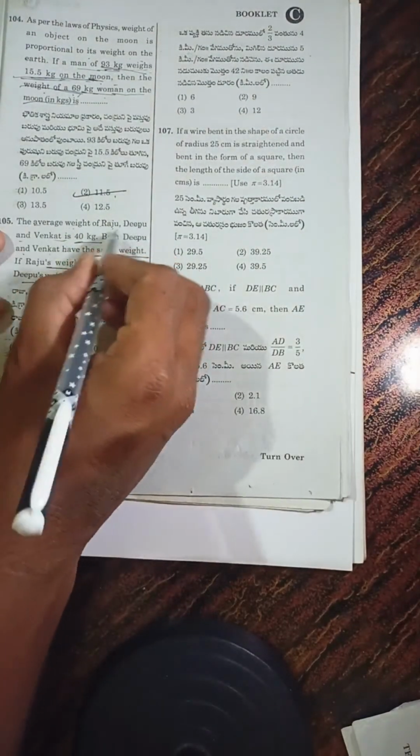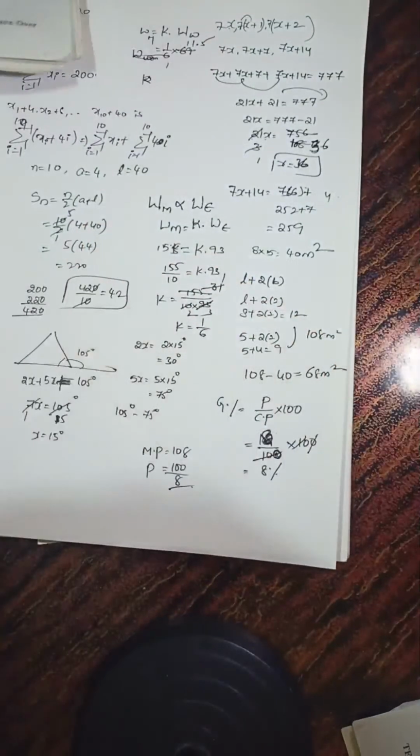The average weight of Raju, Deepu and Venkat is 40. So there are totally 3 members here. How many members are there? Totally 3 members. The average is 40.